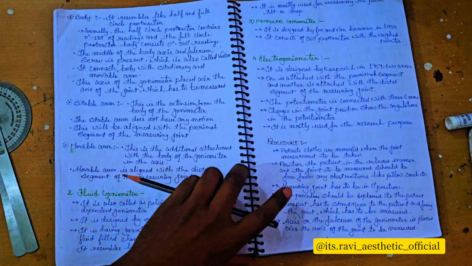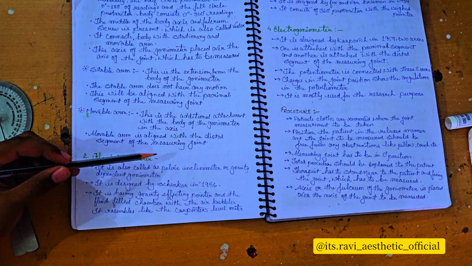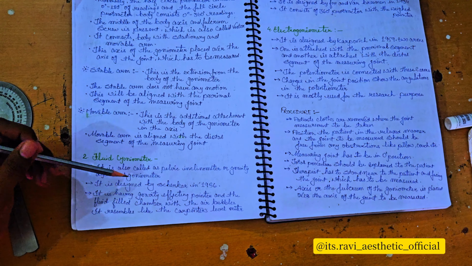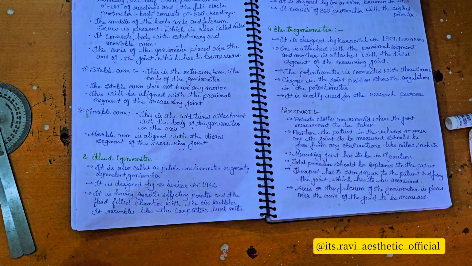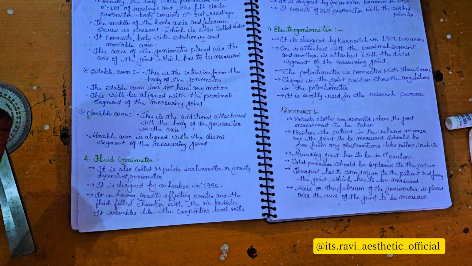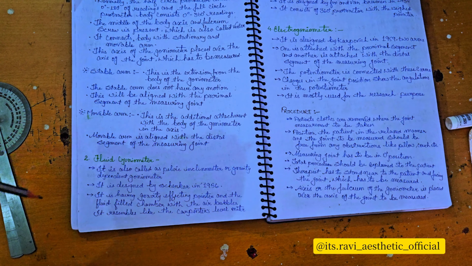So next is our fluid goniometer. It is also called a pelvic inclinometer or gravity dependent goniometer. So basically it is a fluid goniometer, pendulum like, so it can be used to measure under water. So what exactly is the range of motion happening in the fluid goniometer? It is not widely used and accepted.